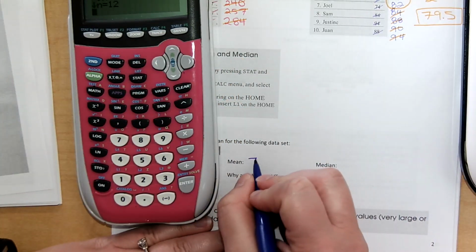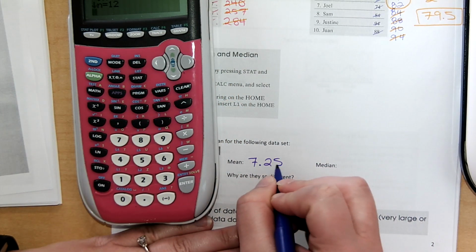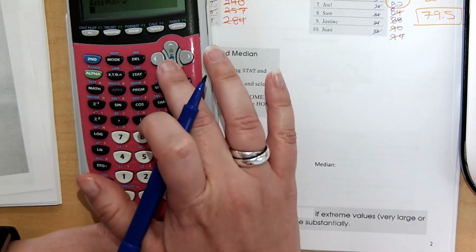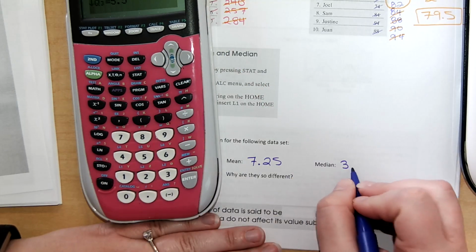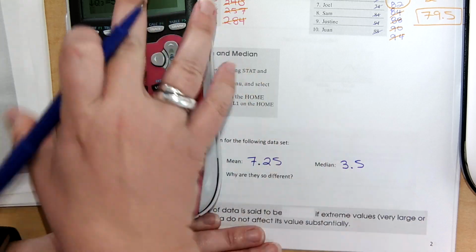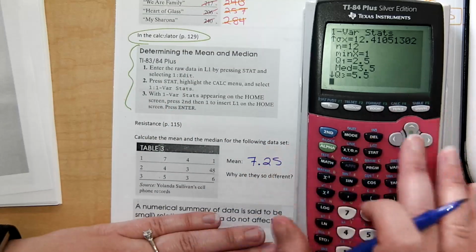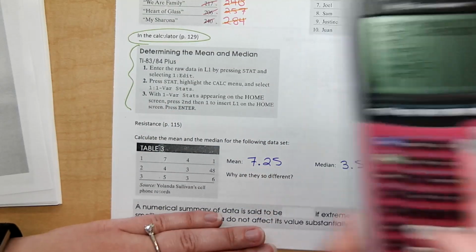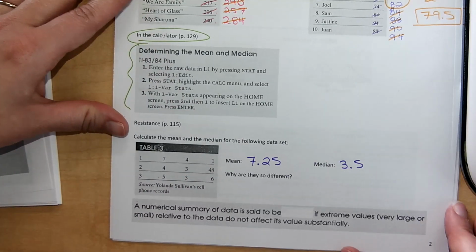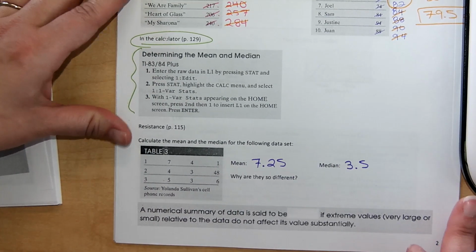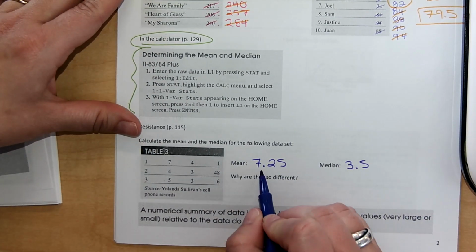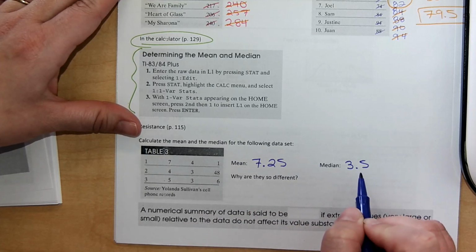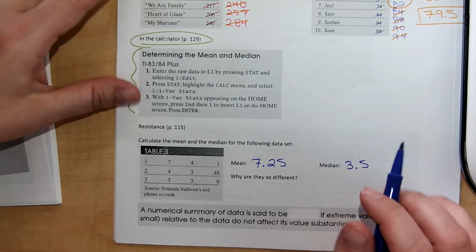The mean is 7.25, and if we scroll down, the median is 3.5. So those are coming right from the calculator. And the question is, why are these so different? So why is the average over double the median? Usually the mean and the median are about the same.